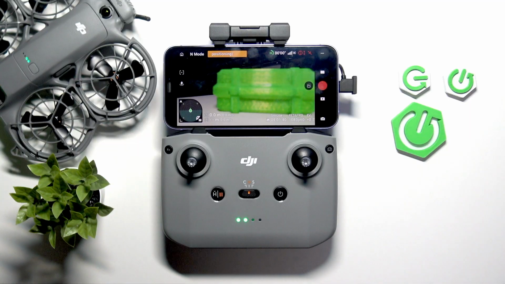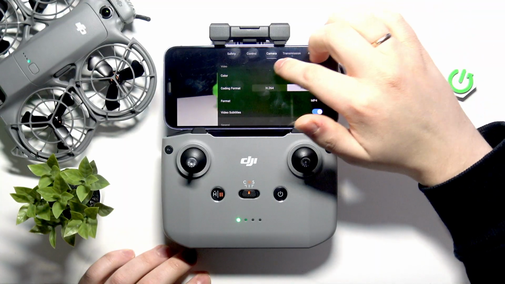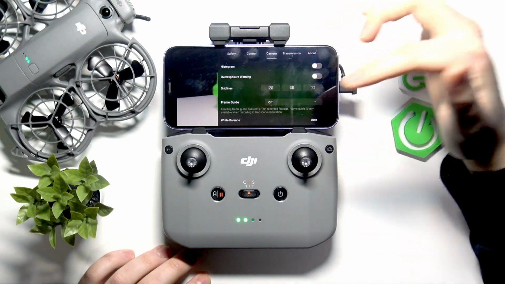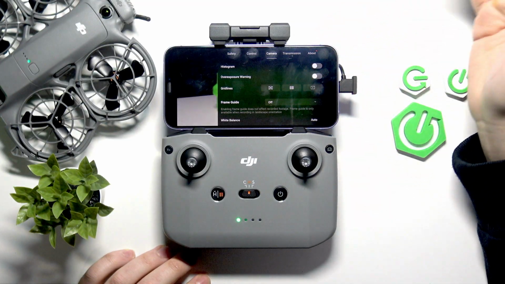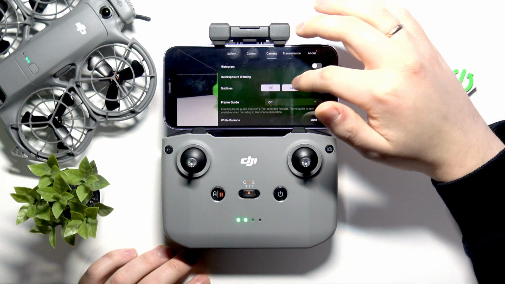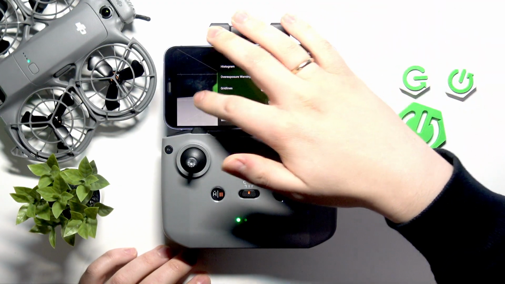So to start, you will need to launch the drone's settings, then enter the camera category. Here scroll down and look for the grid lines. If none of them are selected, that means that the grid lines are switched off, obviously, and now you can switch on or add any of them in any combination as you please.